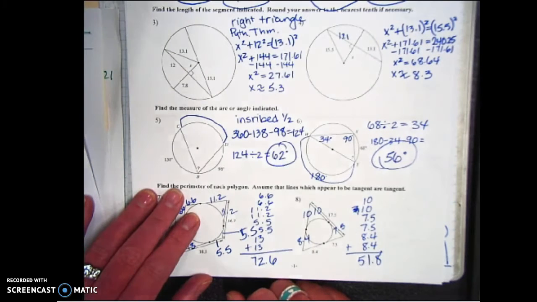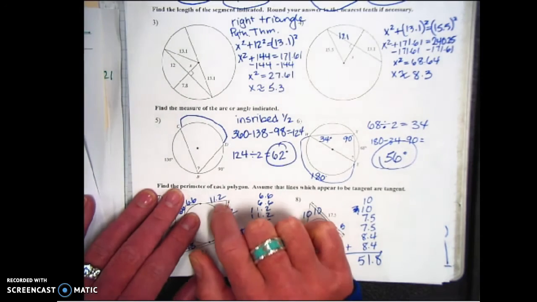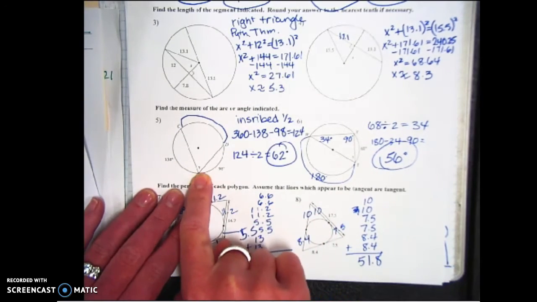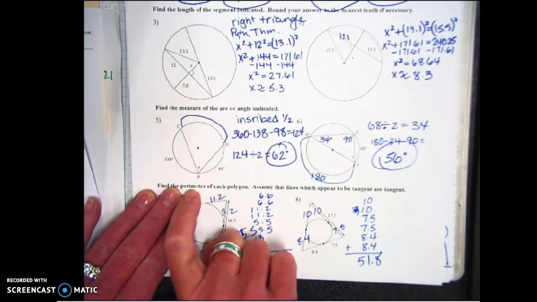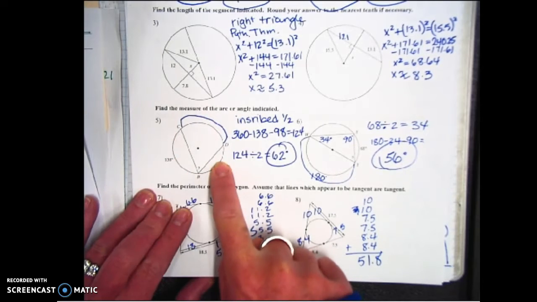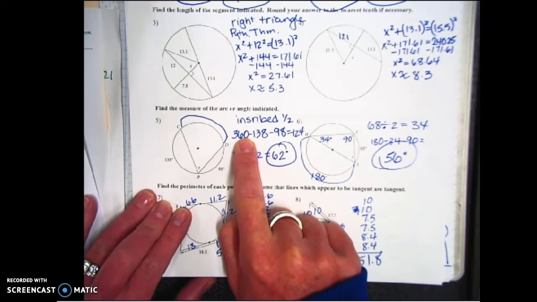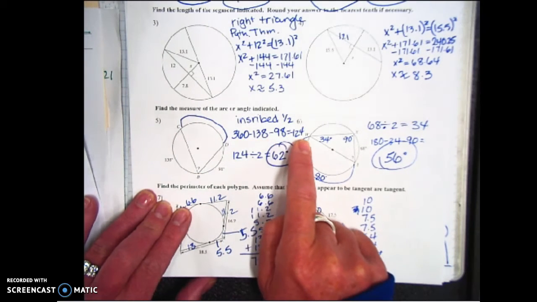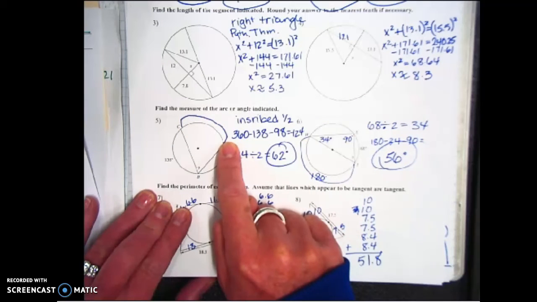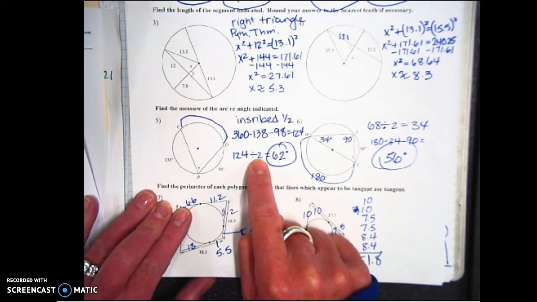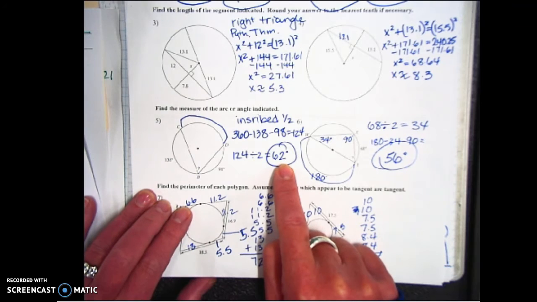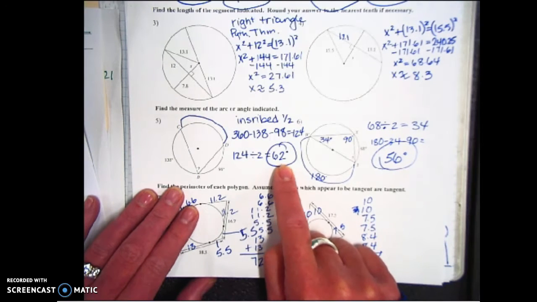Numbers 5 and 6. They want you to find the measure of this angle down here. So you need this arc right here, which is the only arc you don't know. So you start with 360 for the whole circle, subtract the two that you know. That gives you an arc of 124. So you're going to take half, which is the same as dividing by 2, and it's 62 degrees.